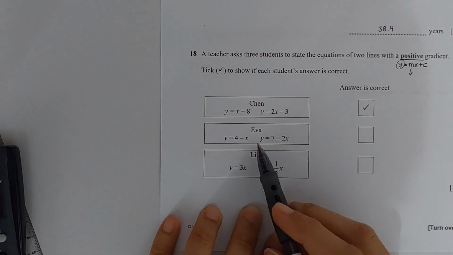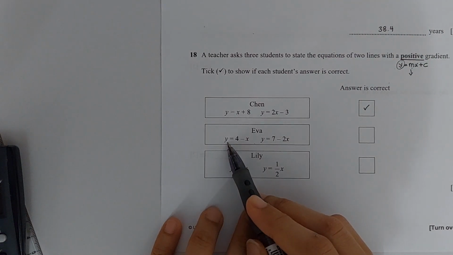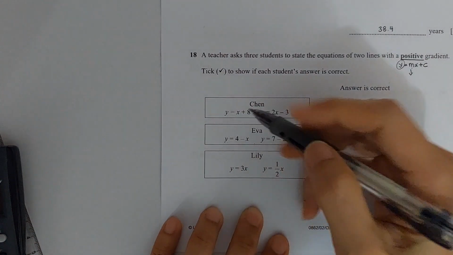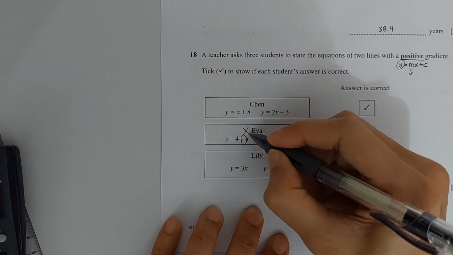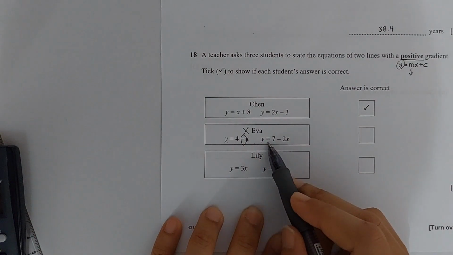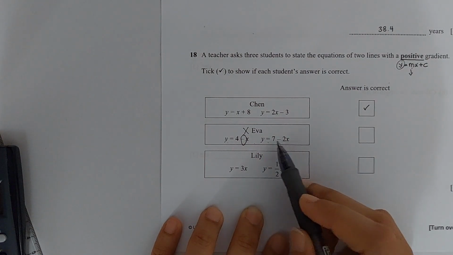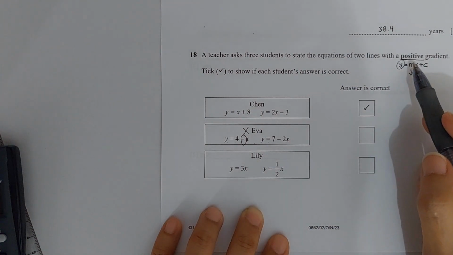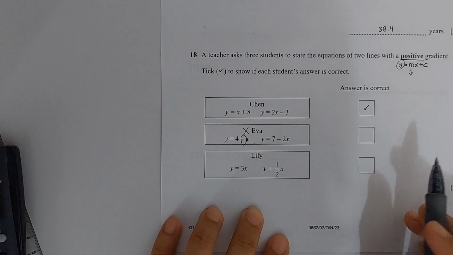And then after that, this one, y is equal to mx plus c. Look, this one is negative, so this one is totally wrong. It means the m is negative 2. It's supposed to be positive, so this one is totally wrong.